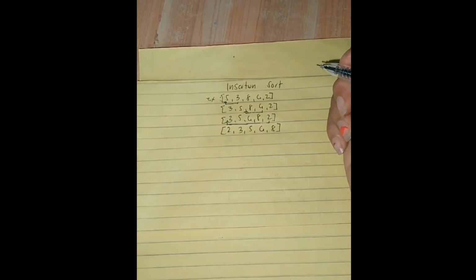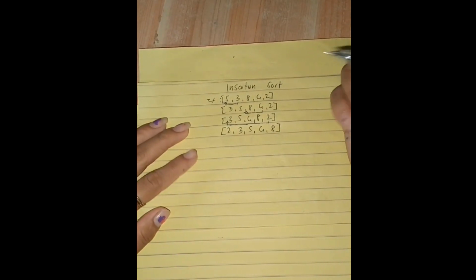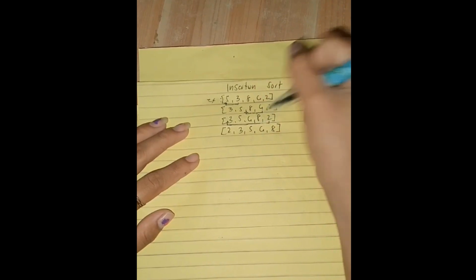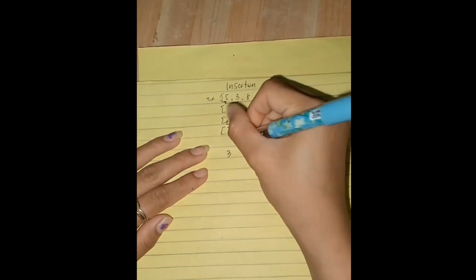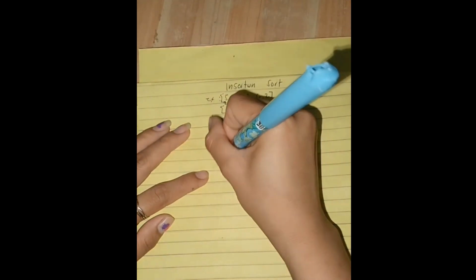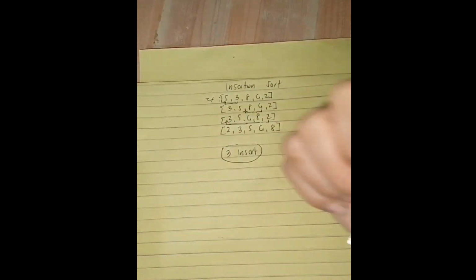Okay. Nasa tama na ba siya na lugar? Nasa tama na siya. And then, bilangin natin kung ilan ang nag-insert. We have a 1, we have a 2, and we have a 3. 3 insertions. Okay?